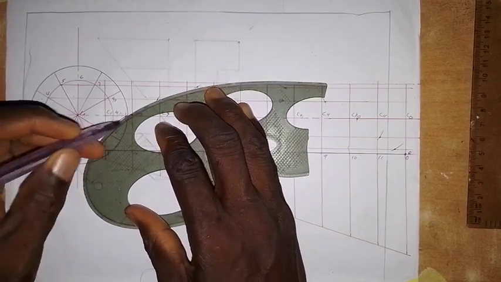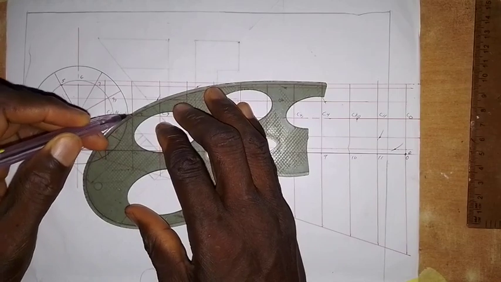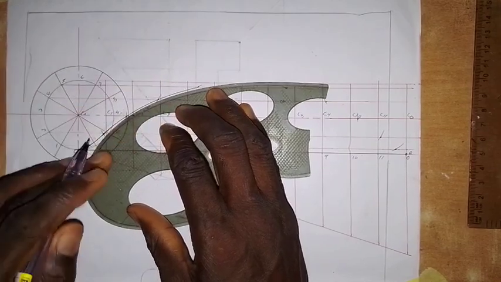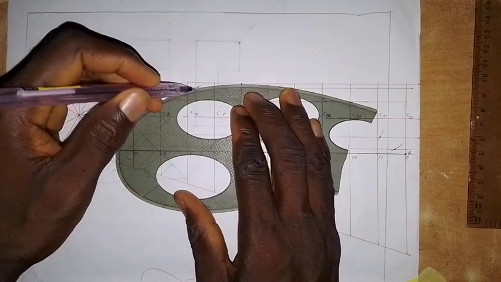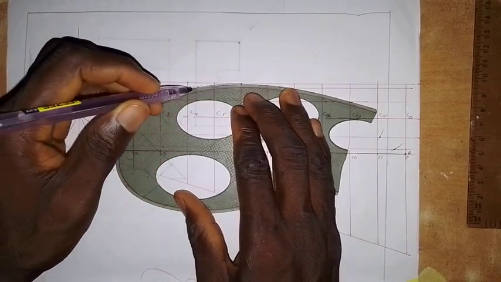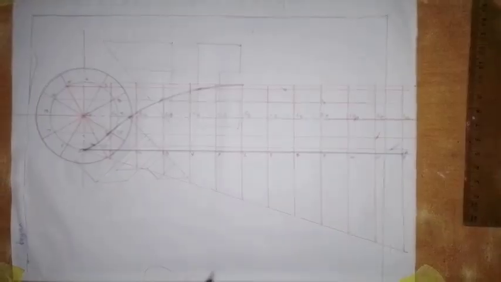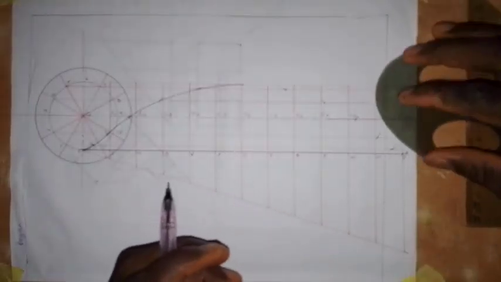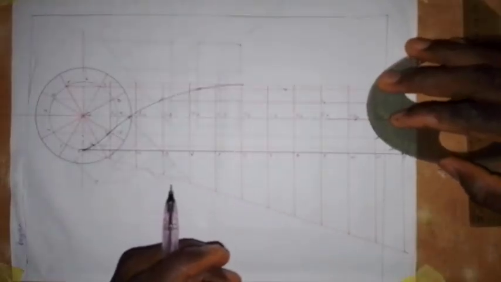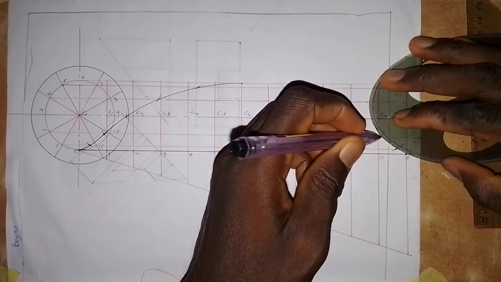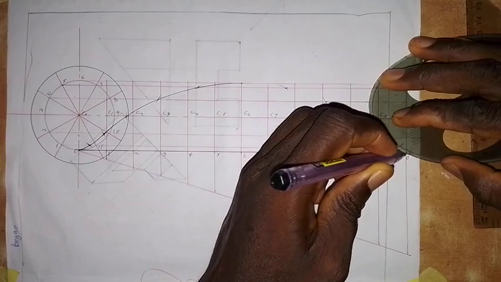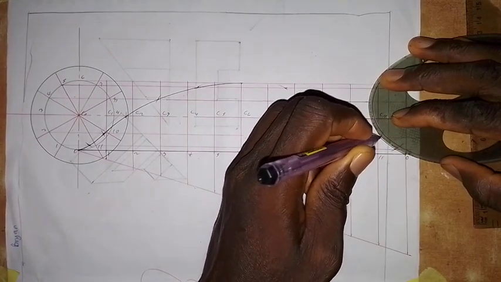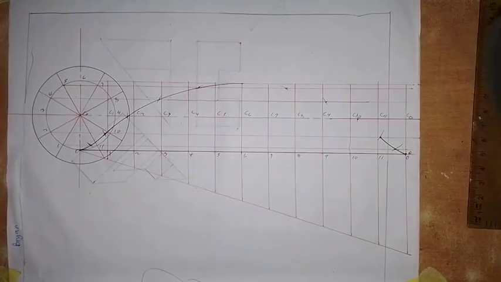So I need to take it easy. Then coming to this point, I'll join this together like this. Then I need to turn to this side.